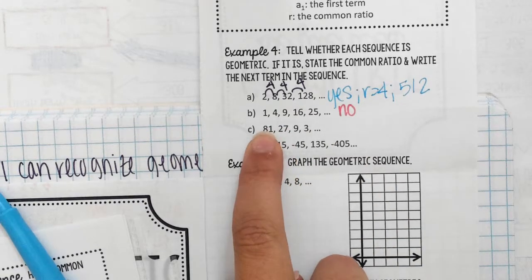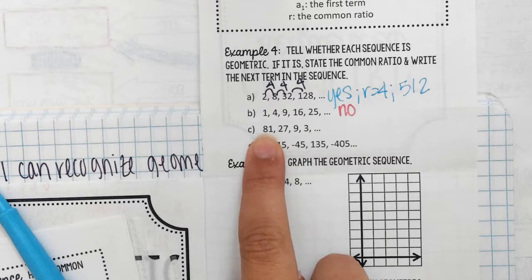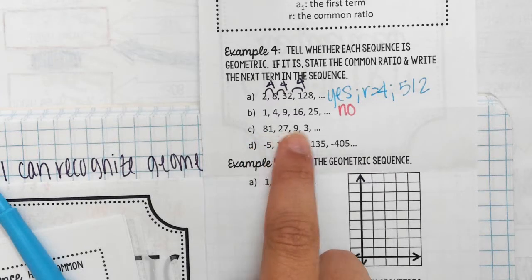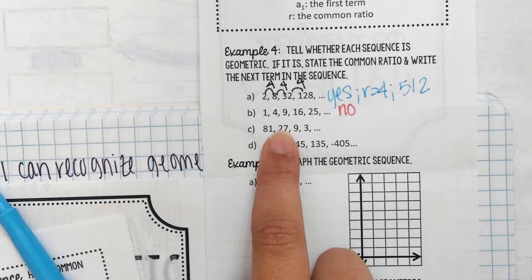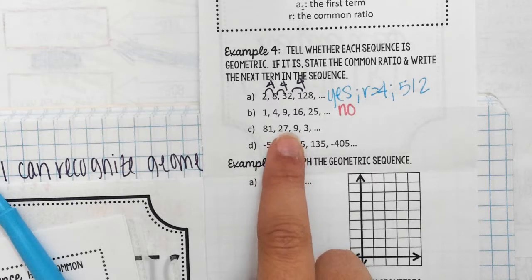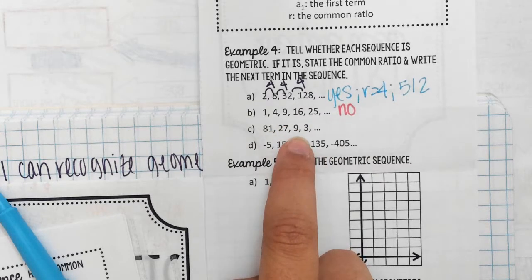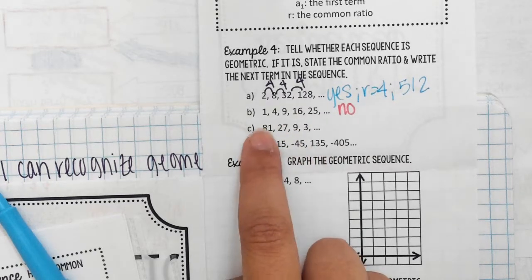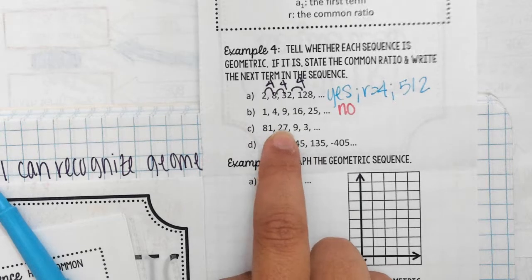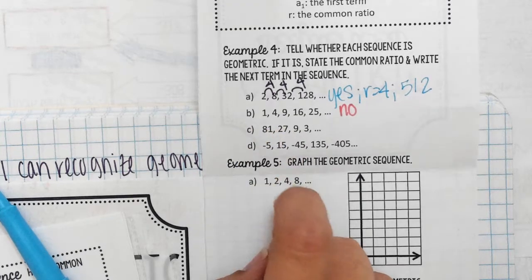What is 27 divided by 81? 0.33333. What is 9 divided by 27? 0.33333. Okay, listen to how I'm telling you to divide. You take the second term and divide it by the first. You take the third and divide it by the second. So don't just do big number divided by smaller. You have to actually do it in the correct order.